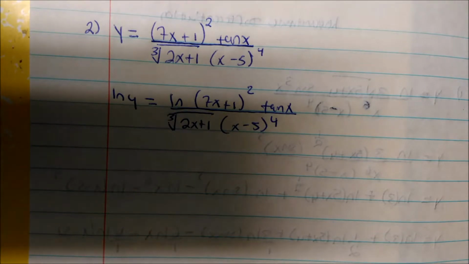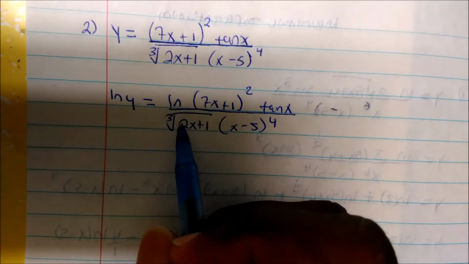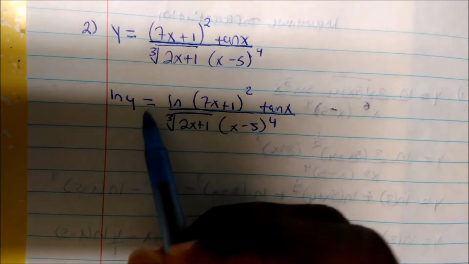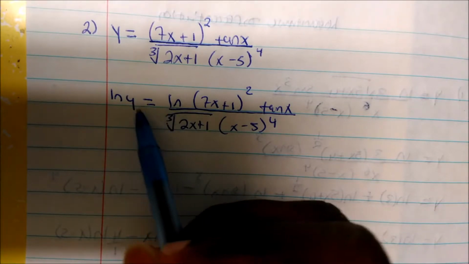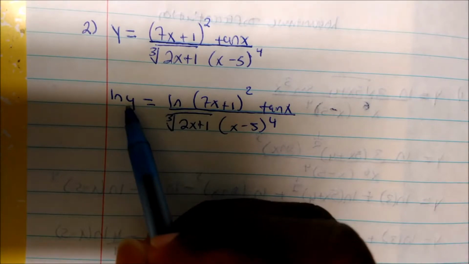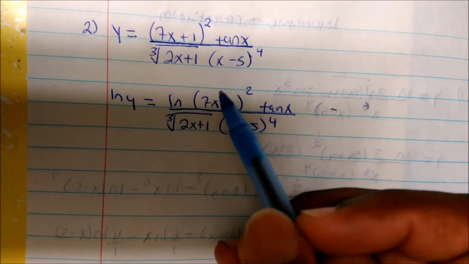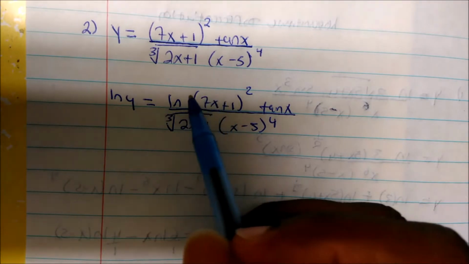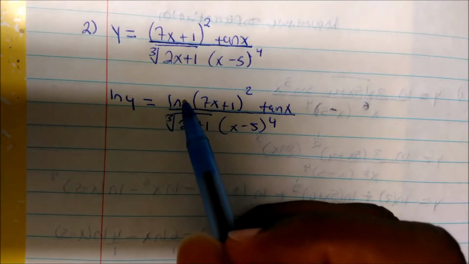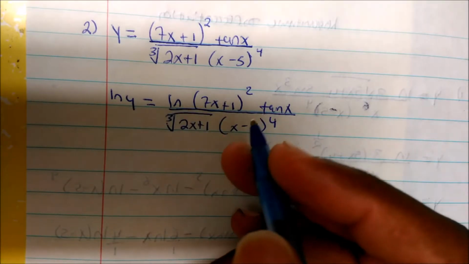Now we could go ahead and use our logarithmic differentiation. However, this is now implicit because we have y over here and we have x over here. So we're solving for dy/dx in this case. The first one also we were solving for dy/dx, but it was more explicit, so that's why I used y prime. But for here, I'm going to use dy/dx.